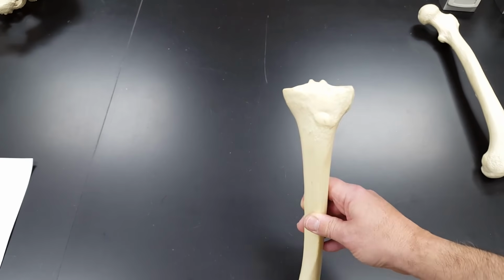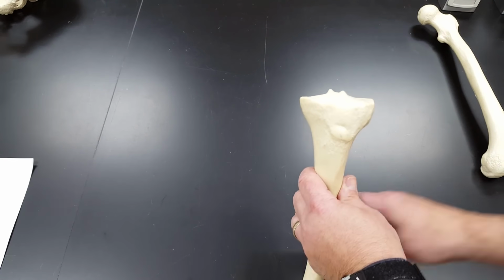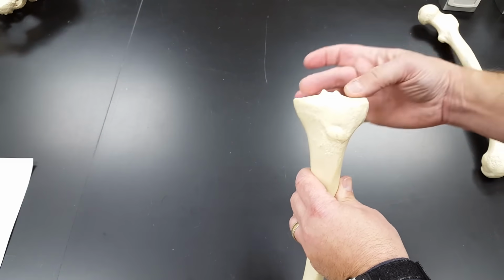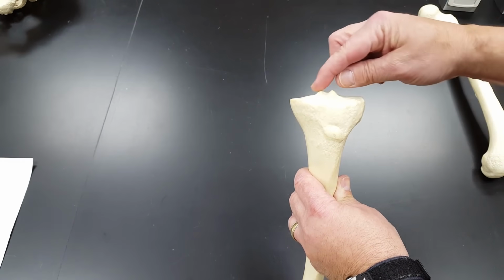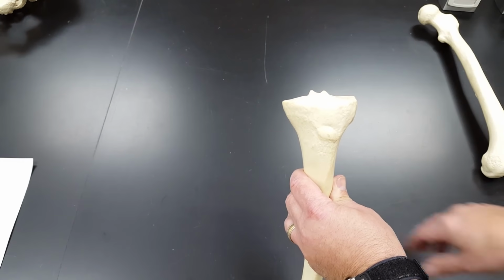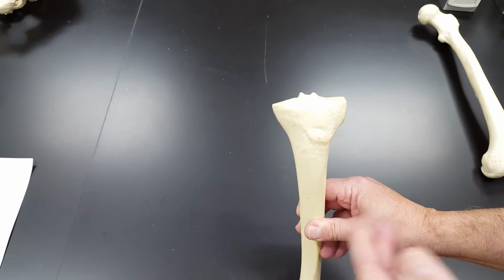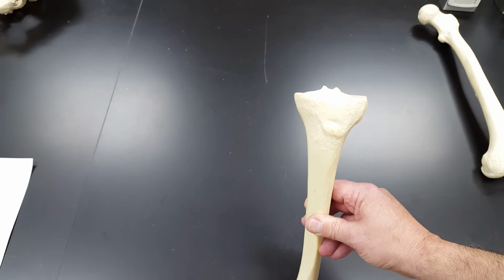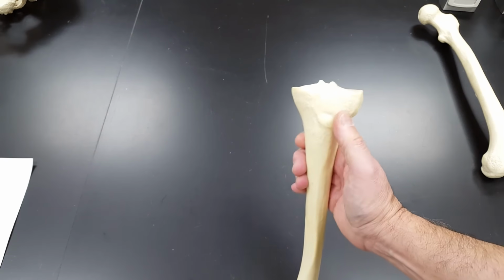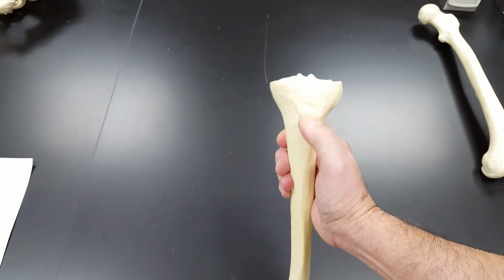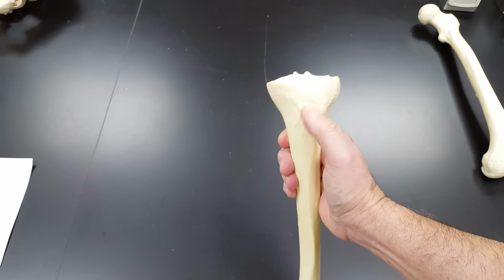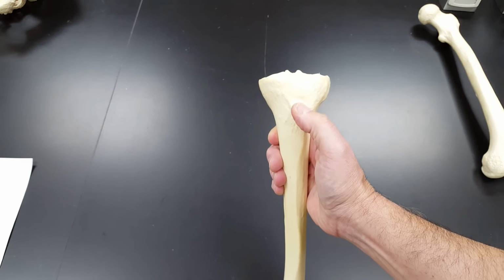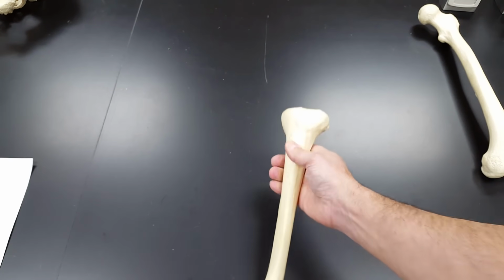And let me give my camera a second to focus. See this raised portion between the two condyles? This is called the intercondylar eminence, the high spot between the two condyles. This knob that you can see, I'm rubbing my thumb on right now, is the tibial tuberosity.